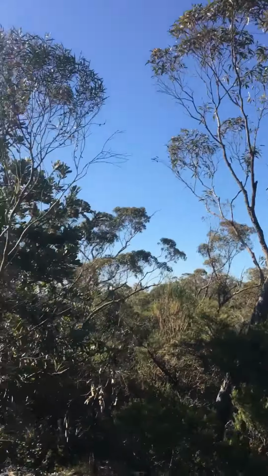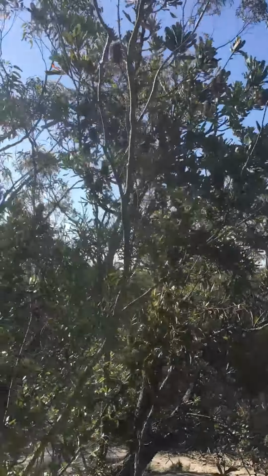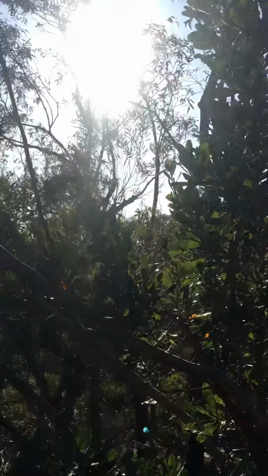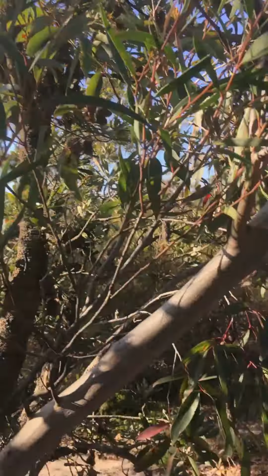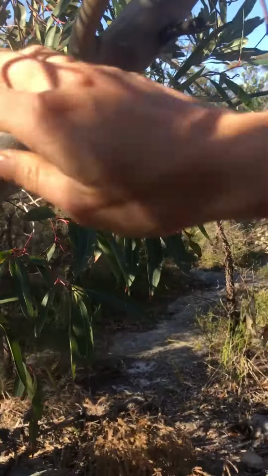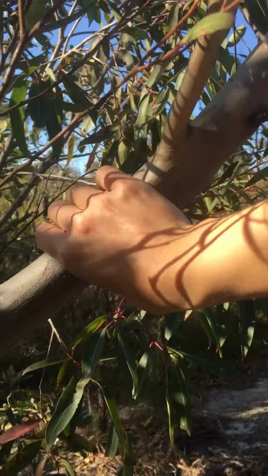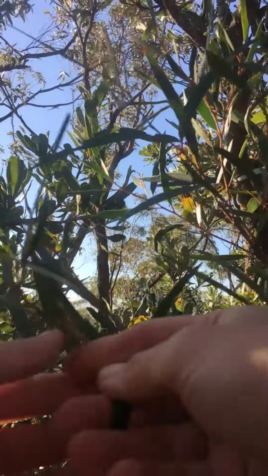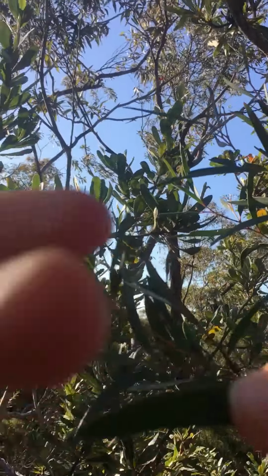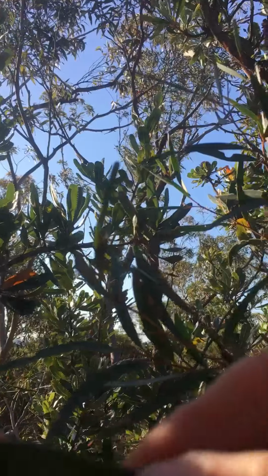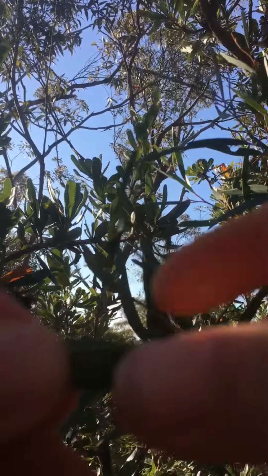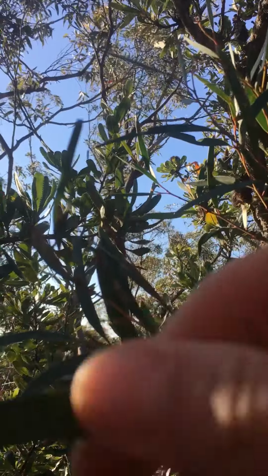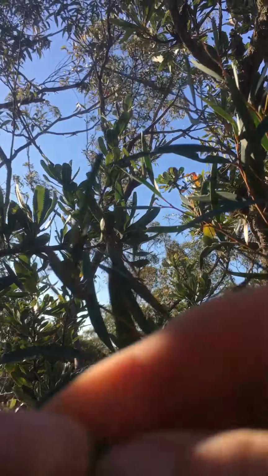And we'll come over here, finally, to another type of eucalyptus, which has a smooth bark, very smooth. And its leaves also smell, while they look quite different, they also feel quite different. These ones are quite thick, almost like cardboard, and they have a very waxy sheen on them. Feels very smooth to the touch.